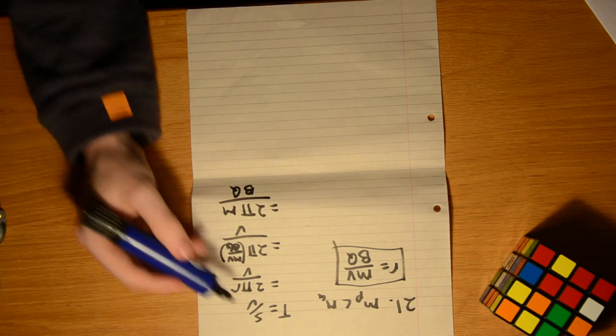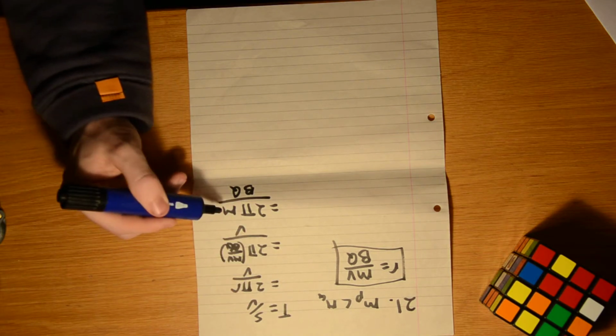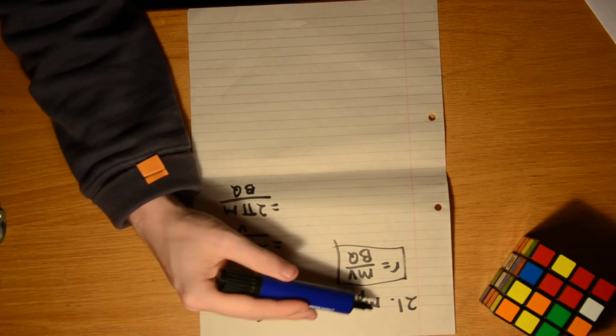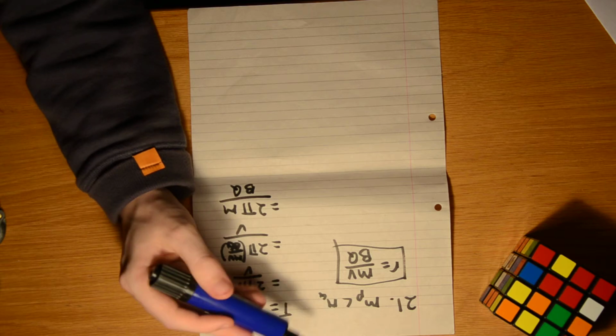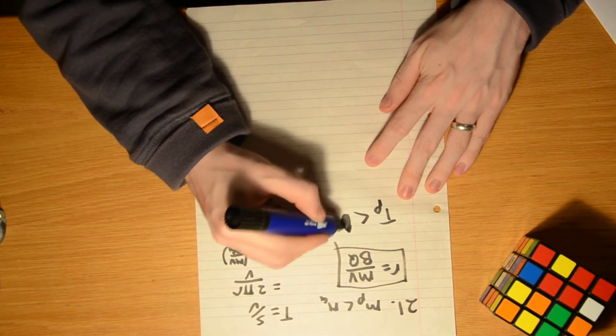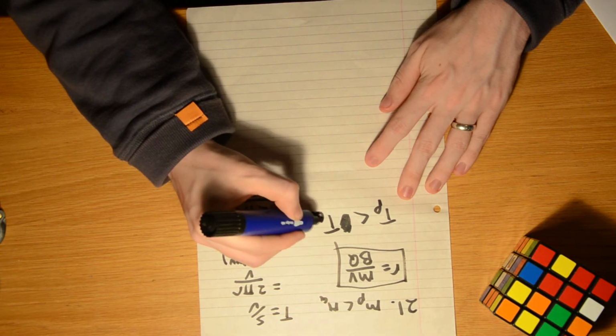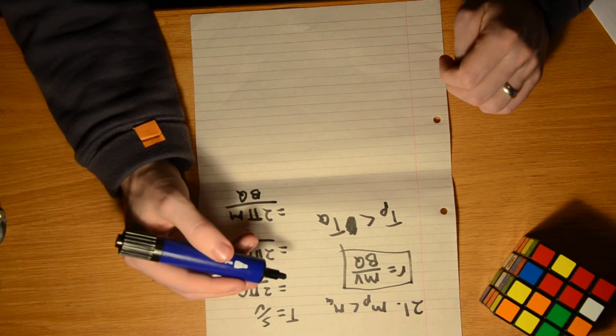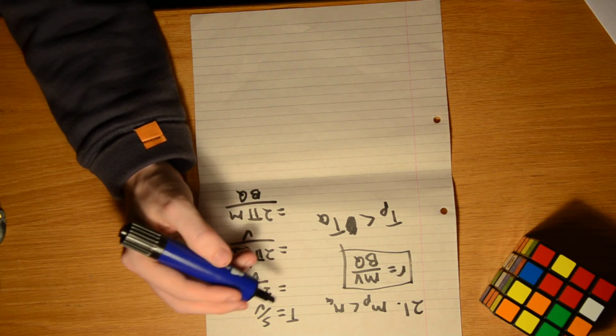Now it's pretty straightforward to see how the time periods are going to be affected. The time period is proportional to the mass. So if we've got the mass for P is less than the mass for Q, then the time period for P is going to be less than the time period for Q. That would be written as time period of P is less than the time period of Q, and therefore the answer for that one is going to be C. So it's 21C.